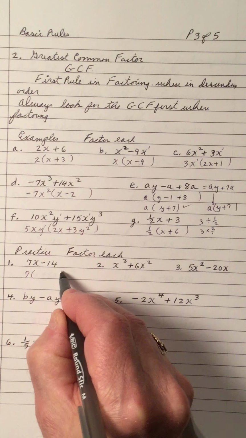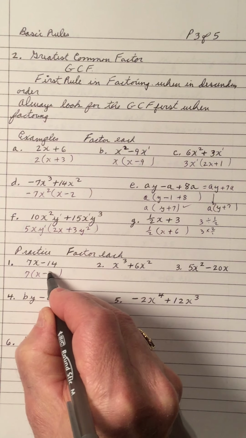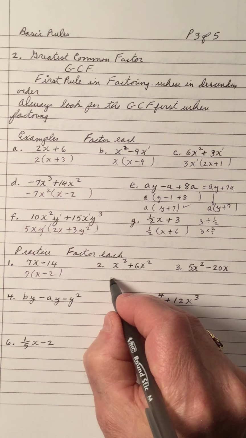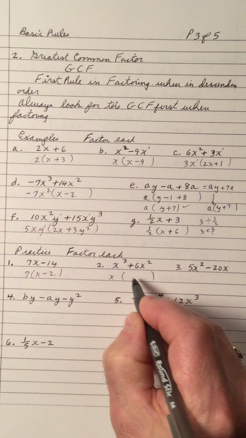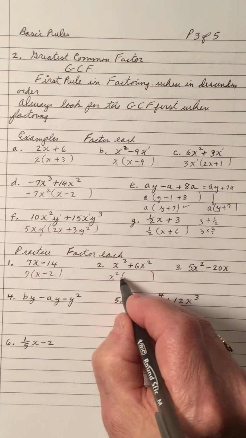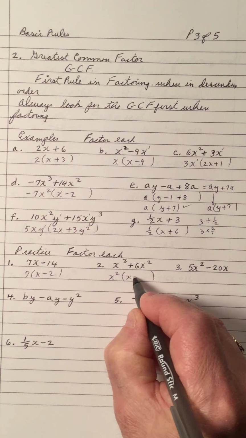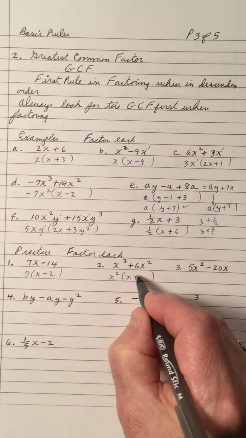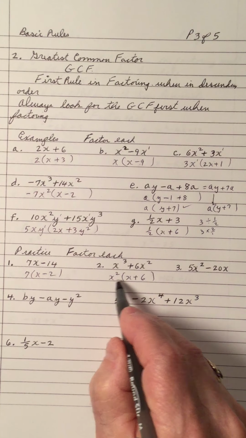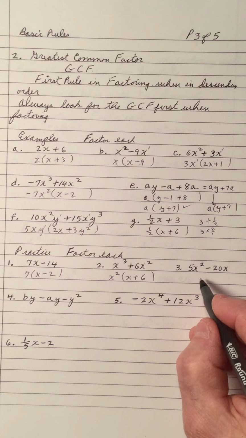7 is the GCF. 7x divided by 7 is x. 14 divided by 7 is 2. That's a negative. 14 divided by 7, negative 2. X is the GCF, but the smallest exponent is 2. So x squared is the GCF. X cubed divided by x squared is just an x. 6x squared divided by x squared is 6. Check. Multiply back. X squared times x is x cubed. X squared times 6x is perfect.